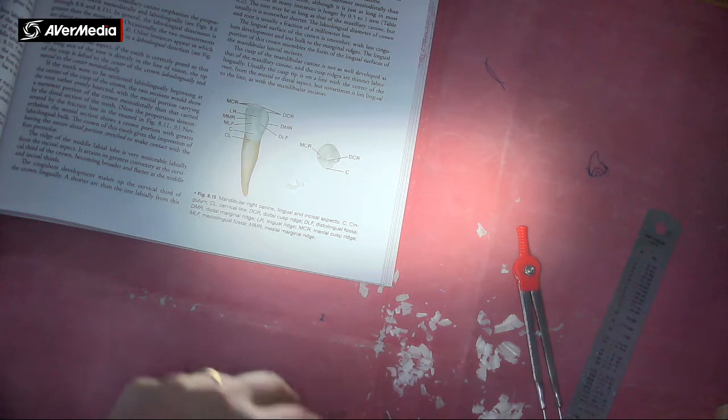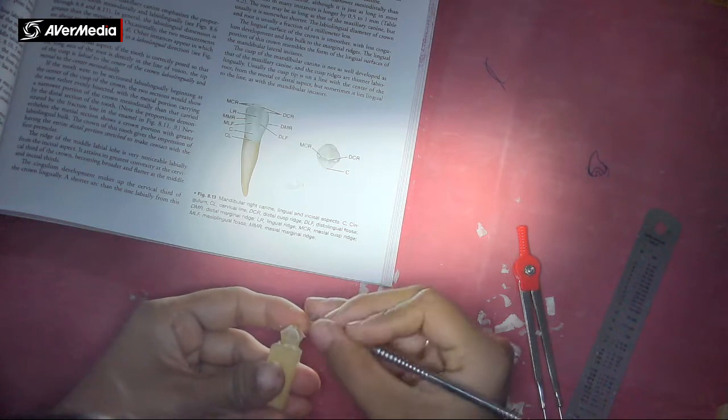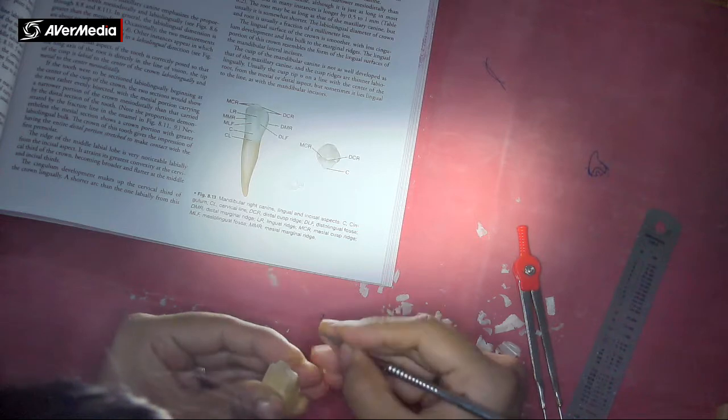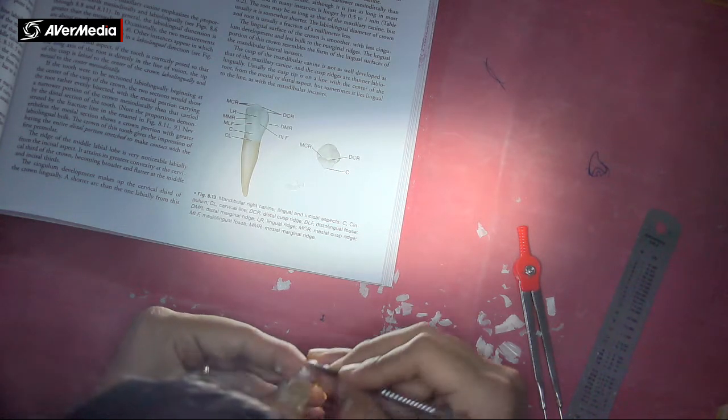Whatever wax is outside this line, you can cut it off, through and through towards the lingual side.